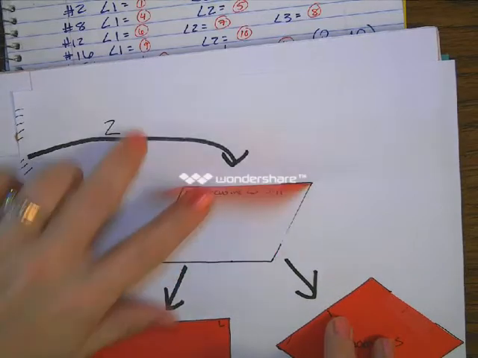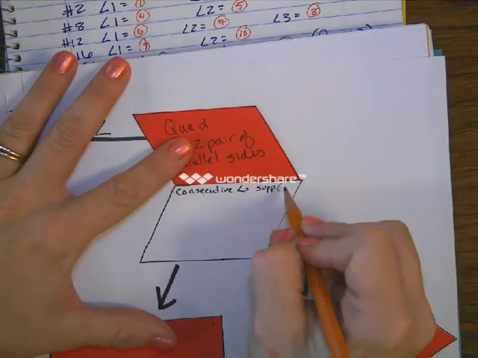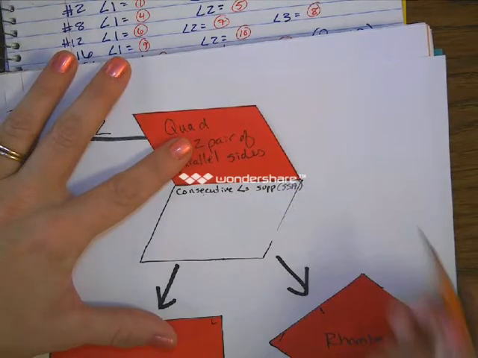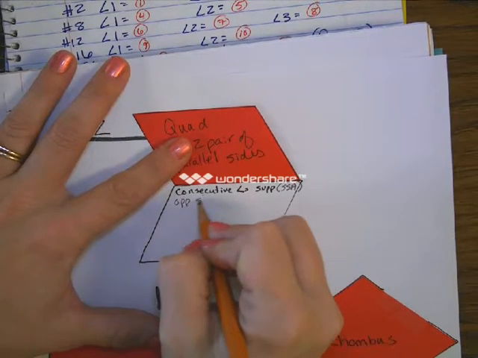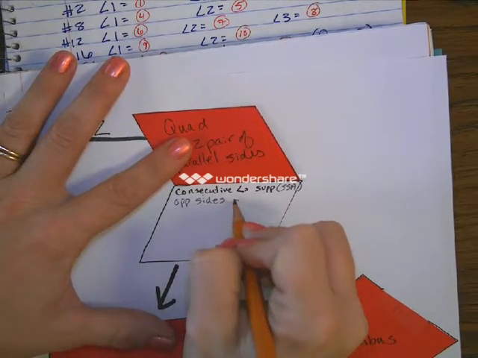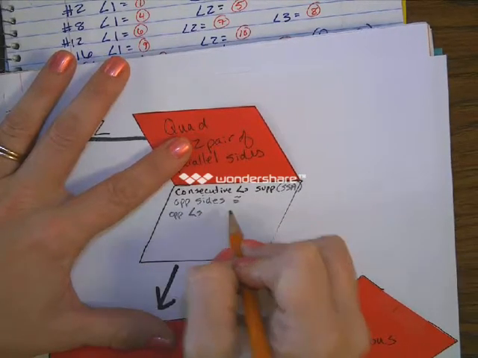Then go over to your parallelograms. Okay, for parallelograms, we have consecutive angle supplementary, or some of you might have SSIA written down. Okay, we know that opposite sides are congruent. We know that opposite angles are congruent.